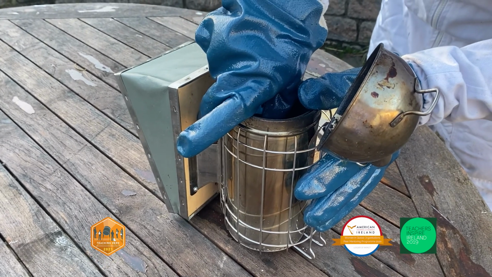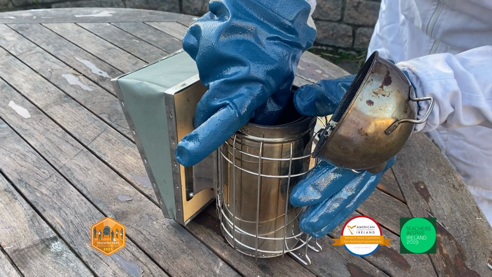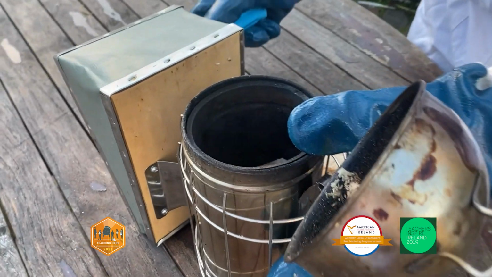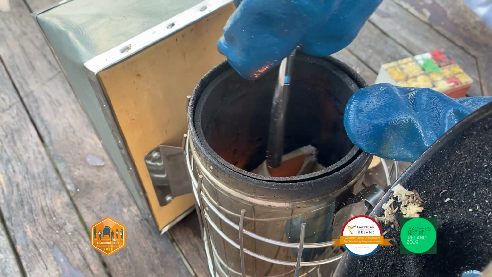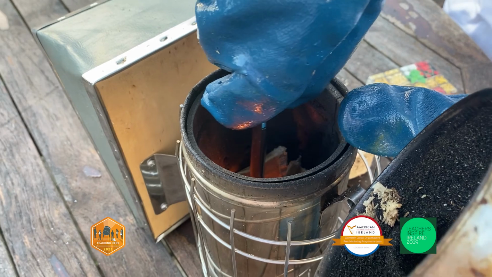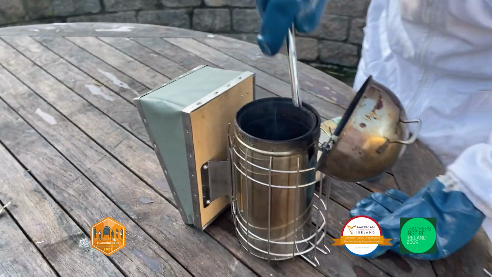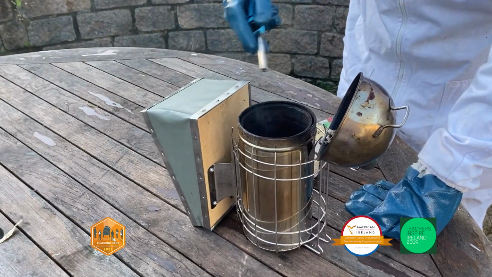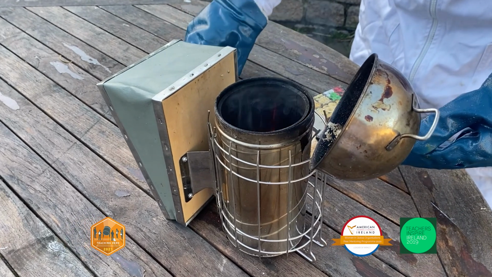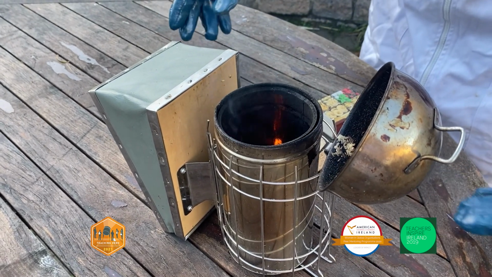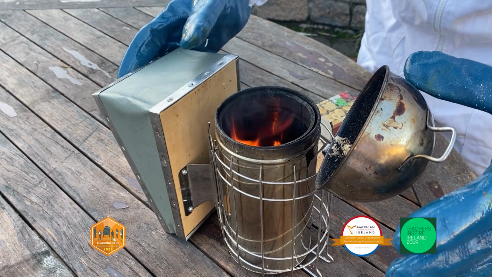Just get that going now. And so we're going to start with the cardboard lighting. And we don't want the whole thing to burn up in a big flame, because then you'll be shooting out heat. What you want is smoke. Oh, there's smoke already. Smoke already, yeah. Great. And we'll let that go for a little bit.